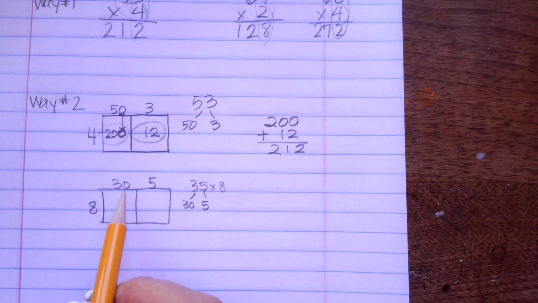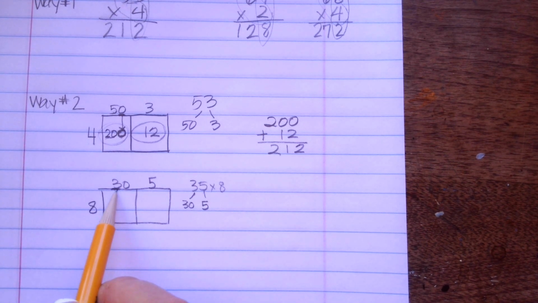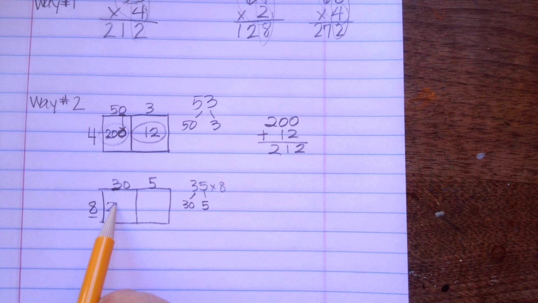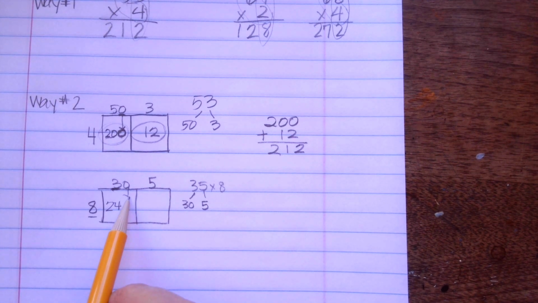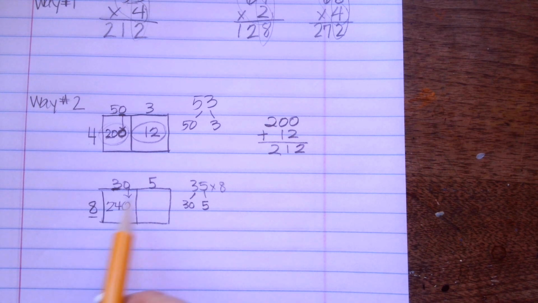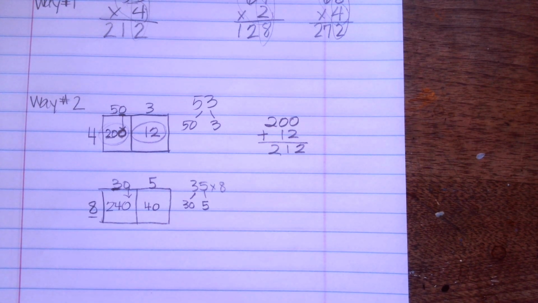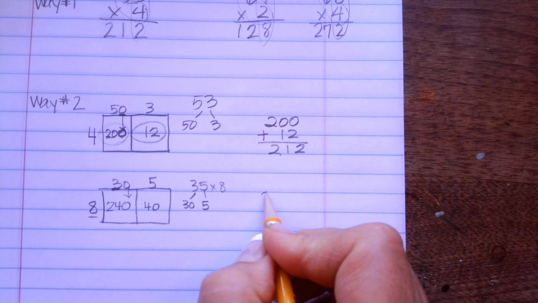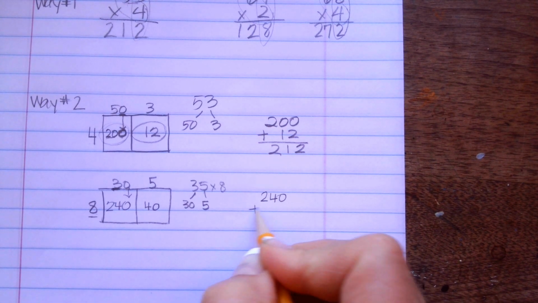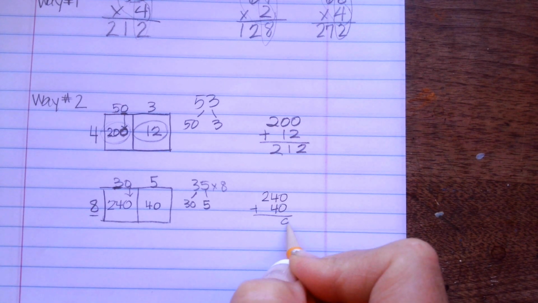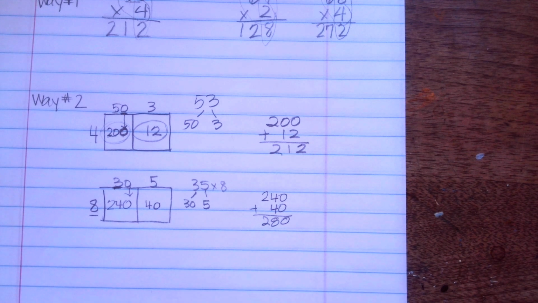And then we would do 3 times 8 is 24, and then we bring our 0 down. And then we do 8 times 5 is 40, and we put our 40 there. Then our last step is to add these together. 240 plus 40 equals 280.